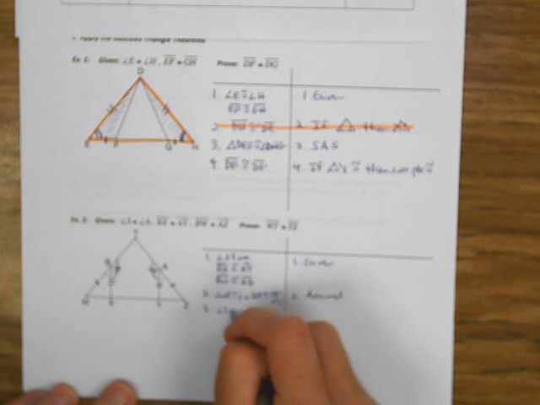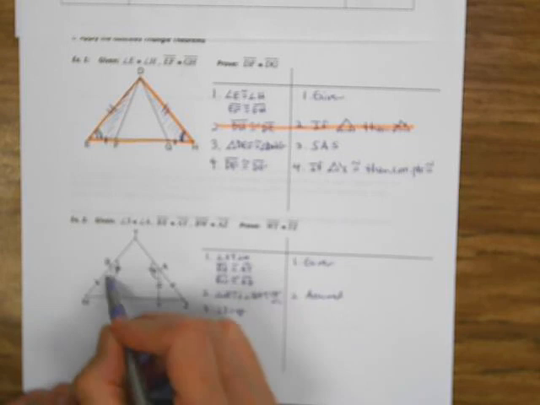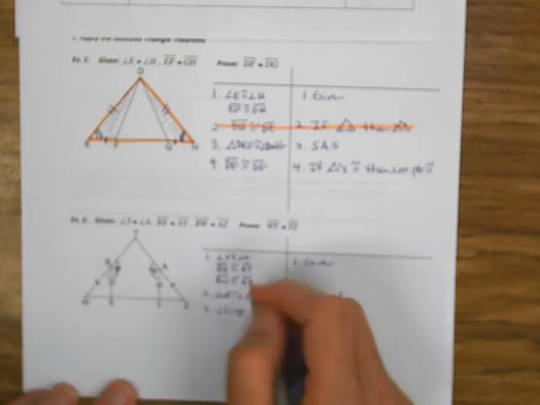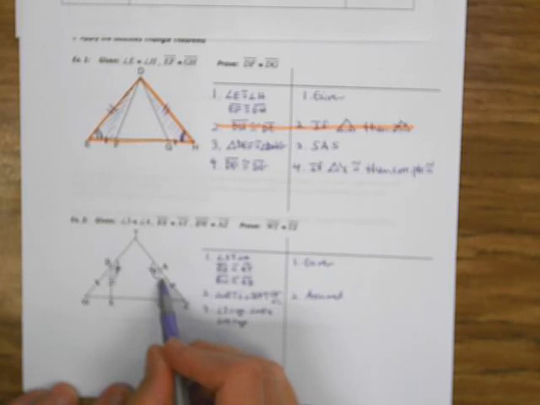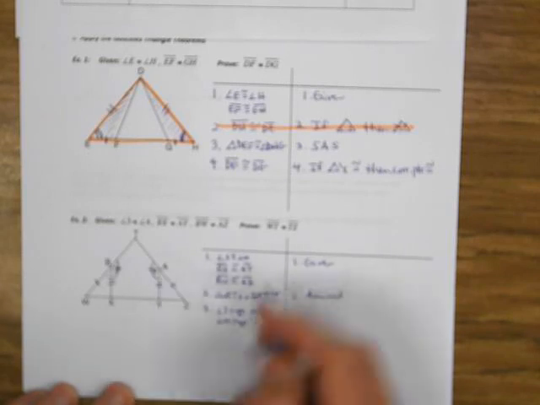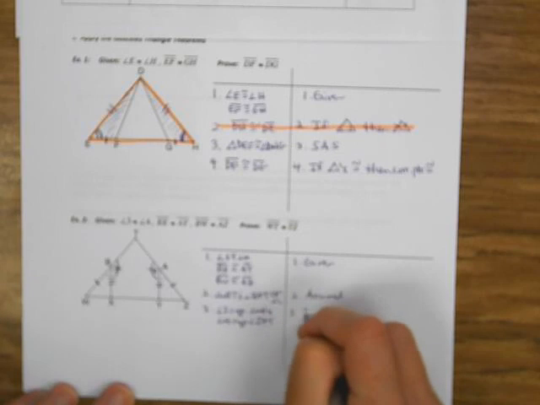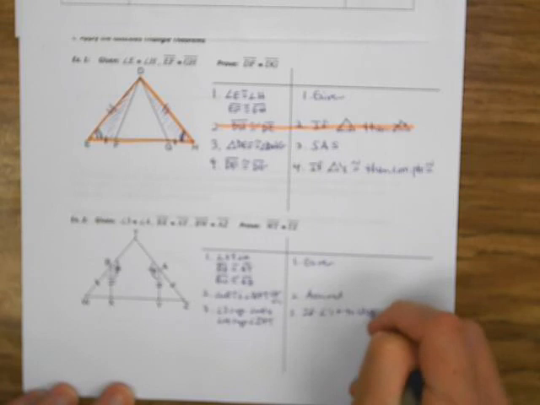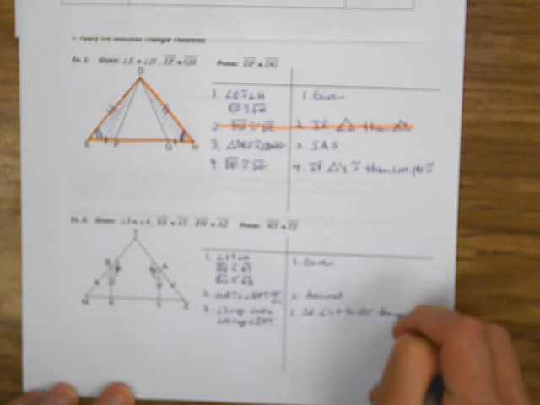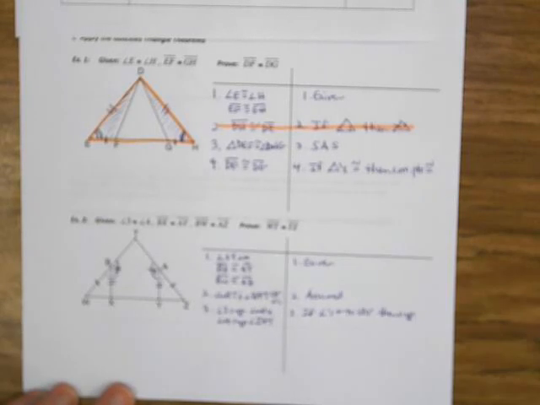So angle 3 is supplementary to this angle, which is WBX. And then angle 4 is supplementary to this one that I dotted, which is ZAY. We know that's if angles add to 180, then they are supplementary.